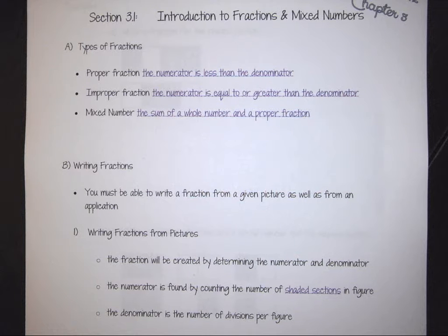In this video, we're going to look a little bit more at some fractions and some mixed numbers, and we're going to look at some examples on how to work with fractions and solving different types of problems using fractions and mixed numbers. So one thing that we need to note is that we have three types of fractions.